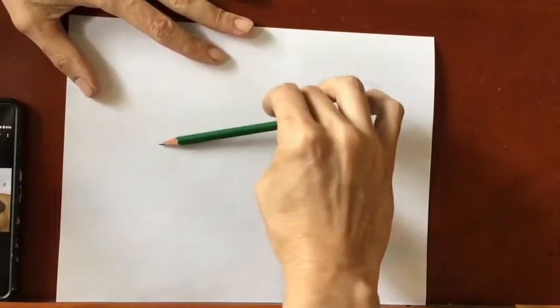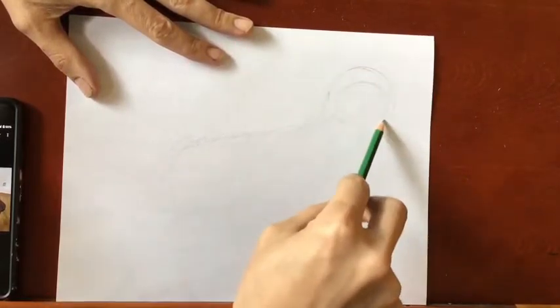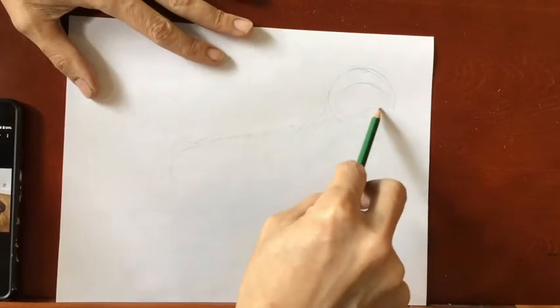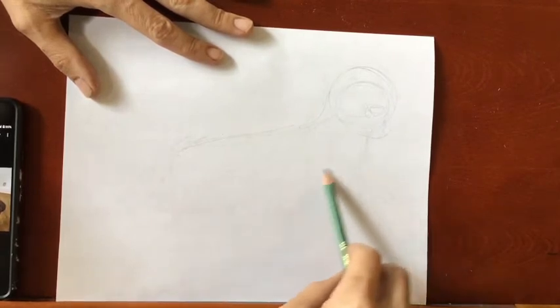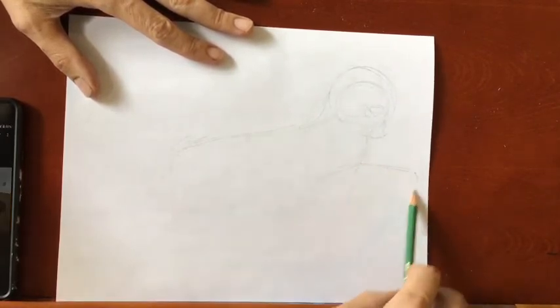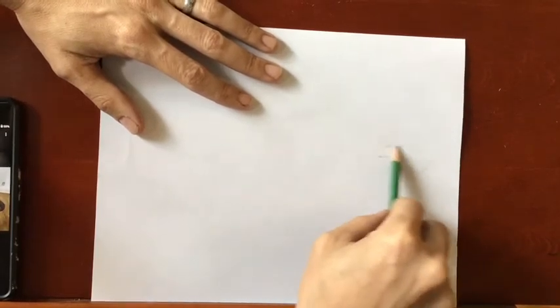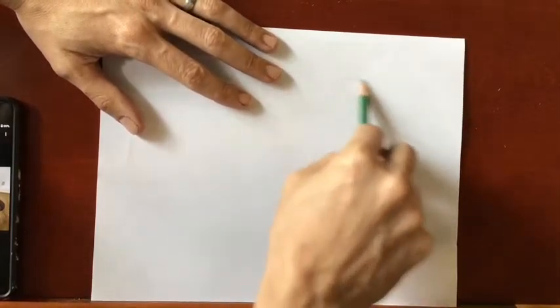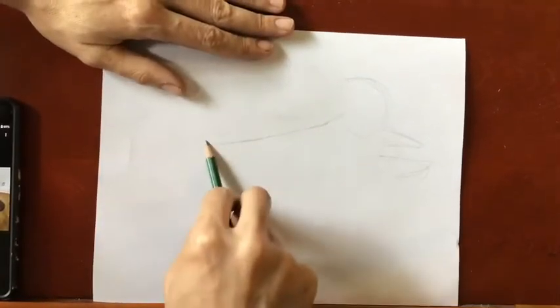Now, I'm using my angles. I need to make her head bigger too. I'm drawing lightly. Remember, draw light until you get it right. You know what? I've already messed that up too much. Since we're just using computer paper, I don't mind getting a new piece. Move her head over. Get that angle right.